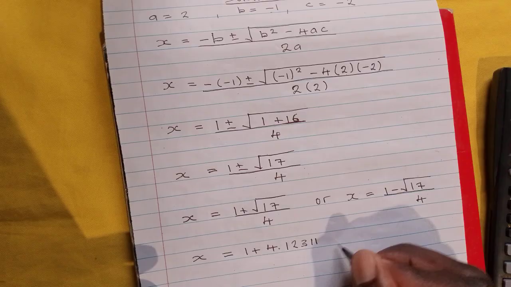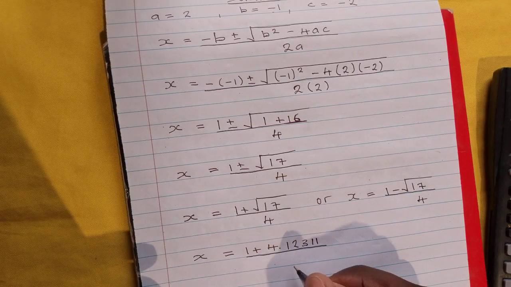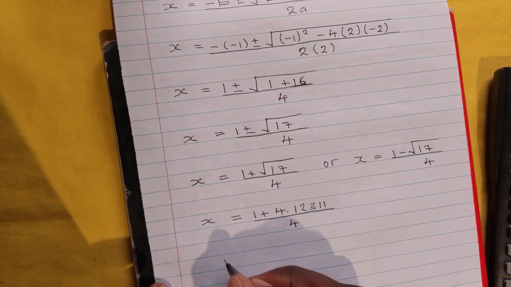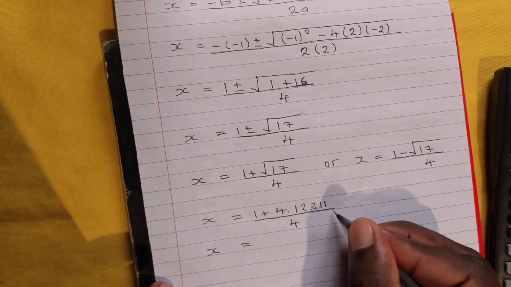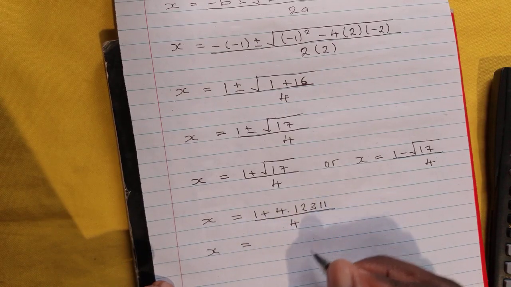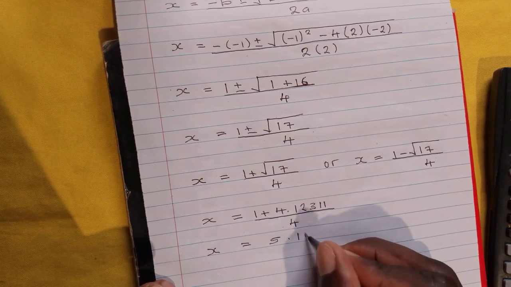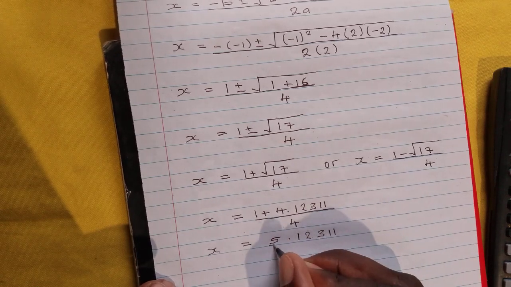The whole root of this is divided by 4. So when you say x is equal to 1 plus 4.12311, the answer is going to be 5.12311.